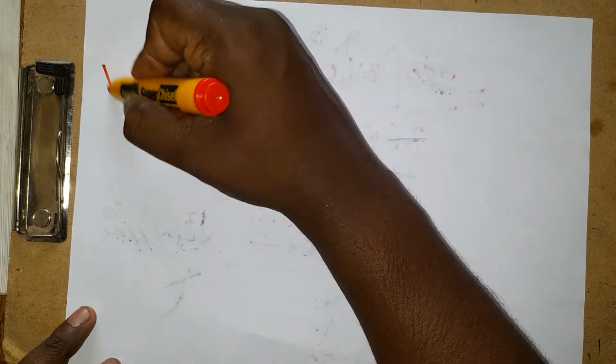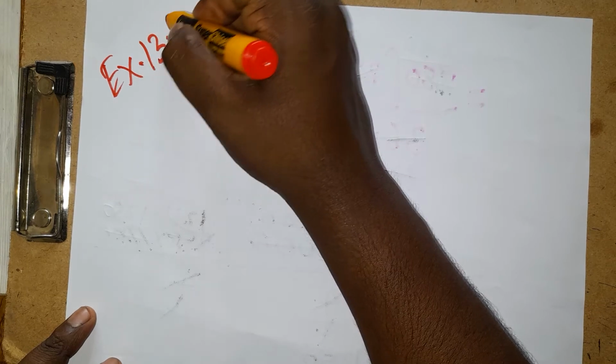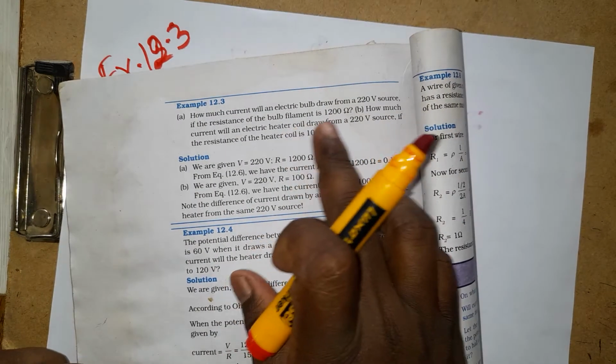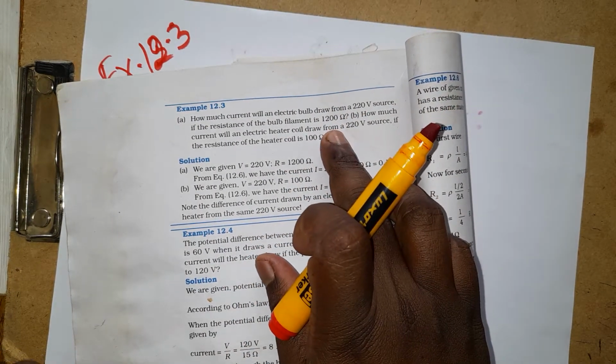Now I am going to do the third problem, NCERT example problem, 12th chapter third problem. There are two questions, A and B. Both we are going to solve. Question A: 220 volt, 1200 ohms.